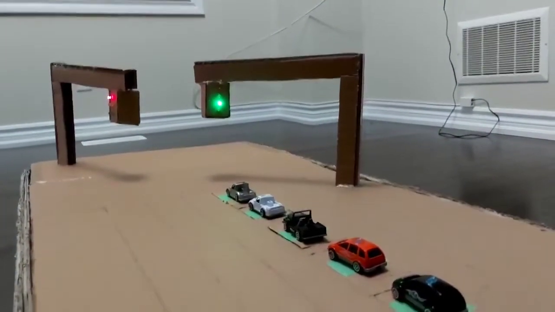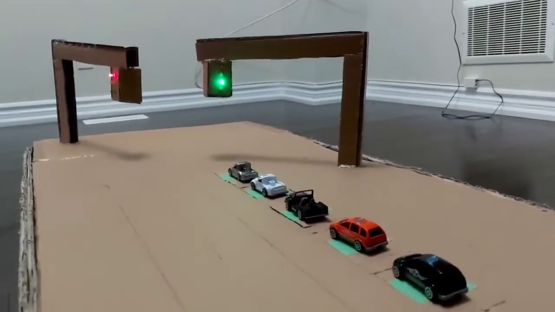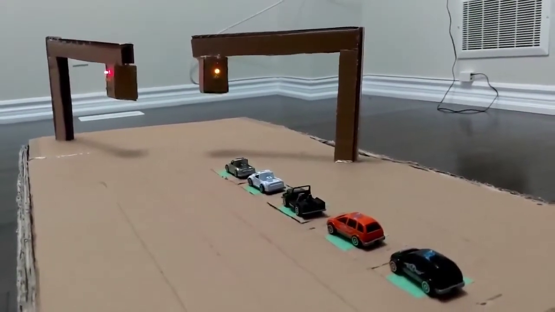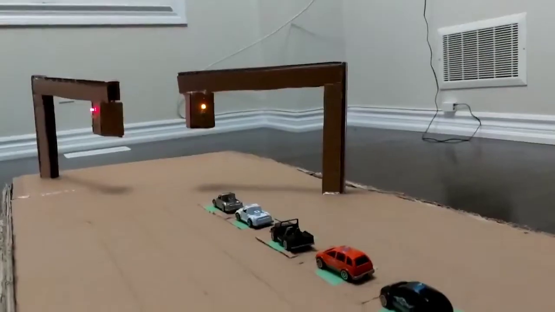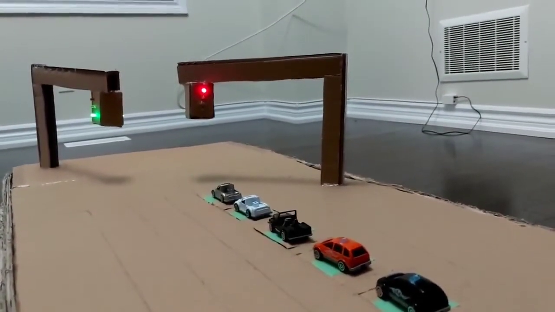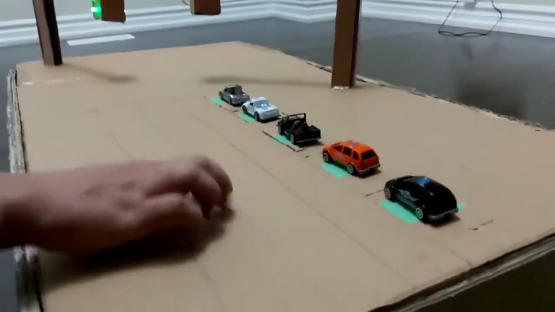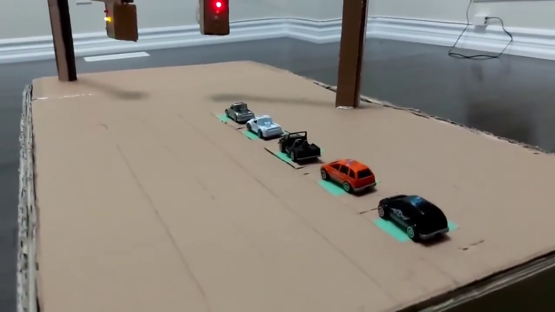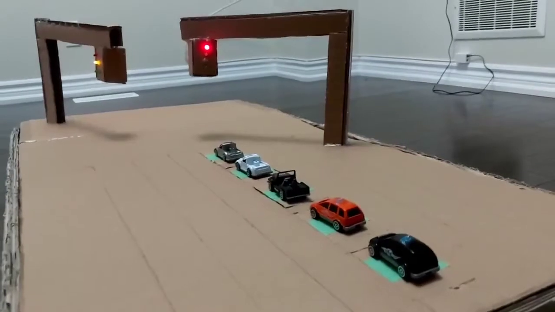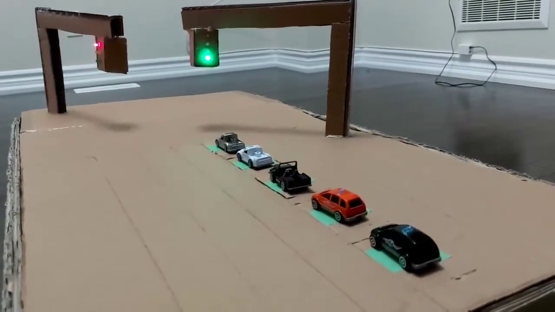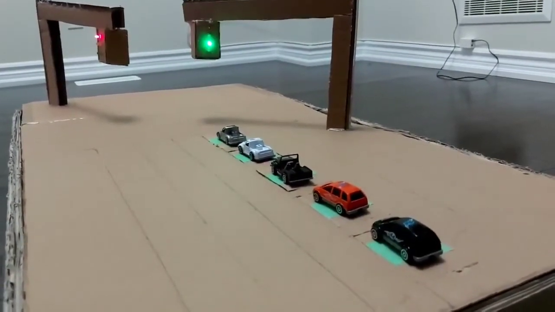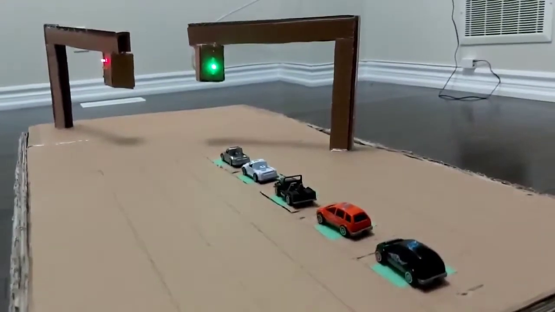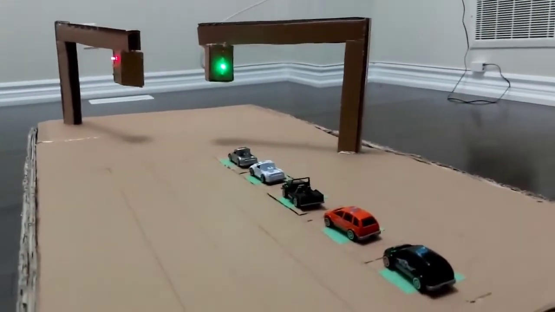These pressure plate sensors are developed using aluminum foil and cardboard pieces. In addition, these pressure plates are a substitute for an inductive loop sensor, which would be used in a real-life model. If we were to implement this on a real road, we would actually use an inductive loop, and these sensors are just a substitute for it. The reason we would use an inductive loop on a real road is because it's much easier to place under the road, and it is more accurate than this pressure plate system.